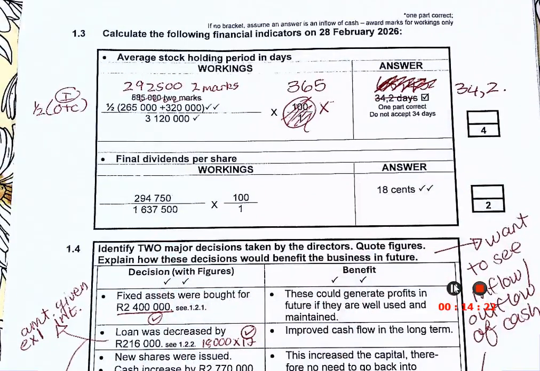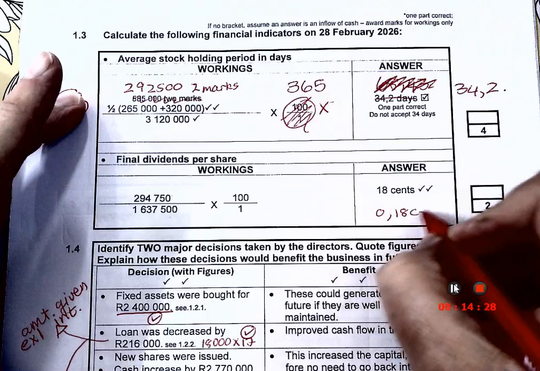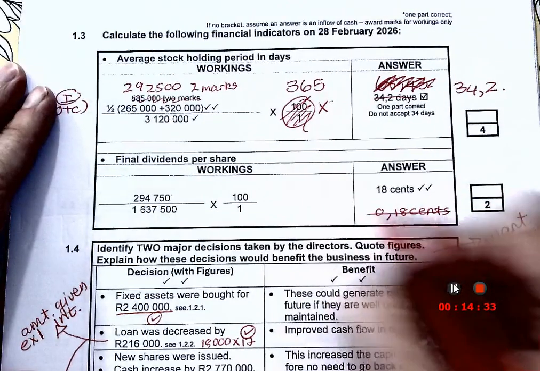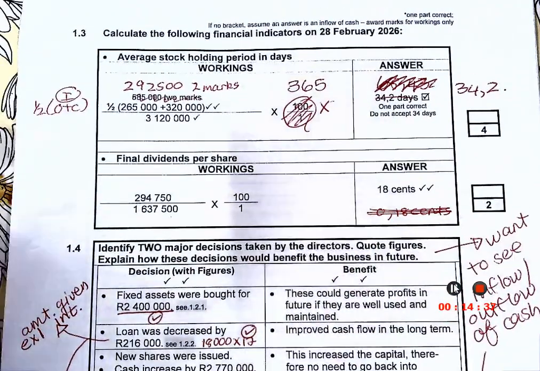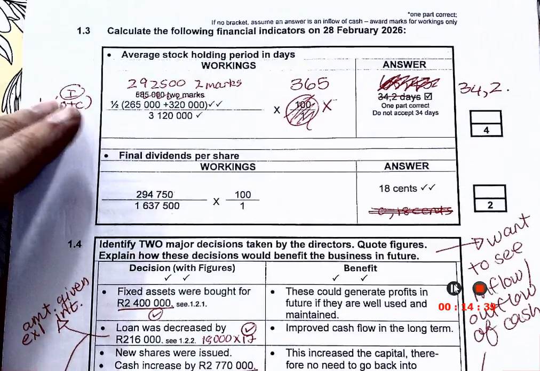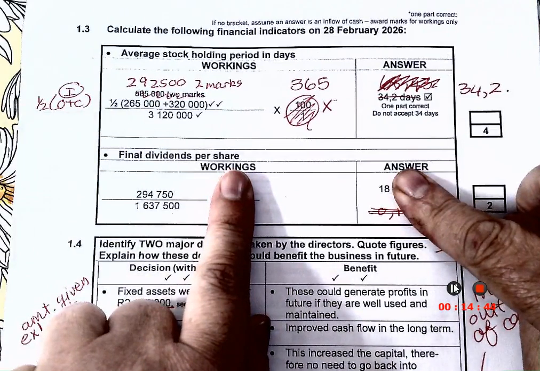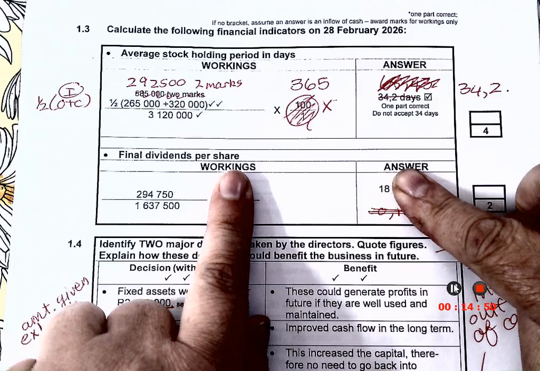And please, don't do this. No. Totally wrong. Don't do that. If you don't times with 100, that would be R1.80 or 18 cents, 0.18 rands.